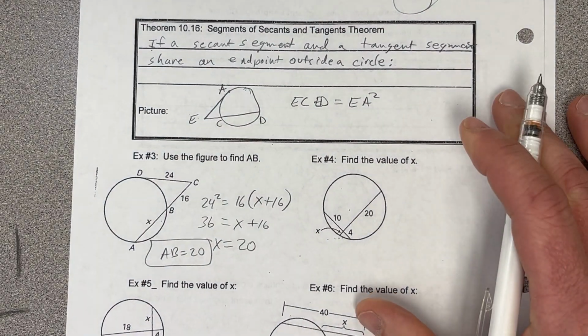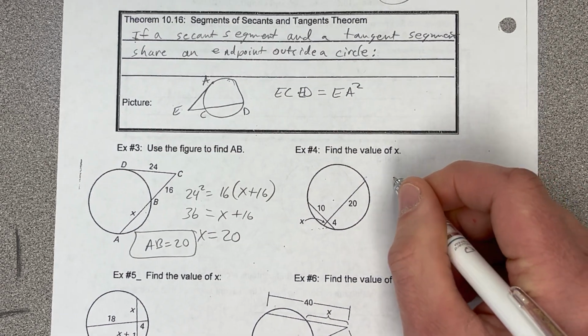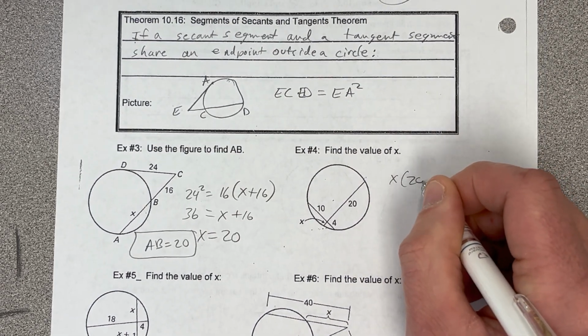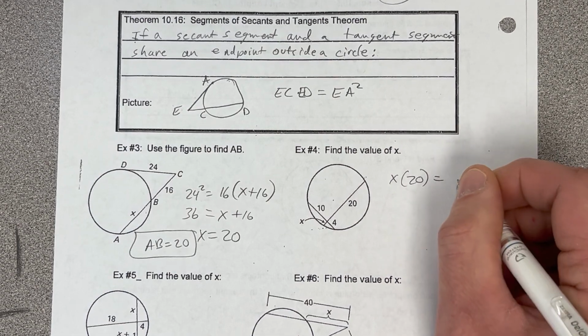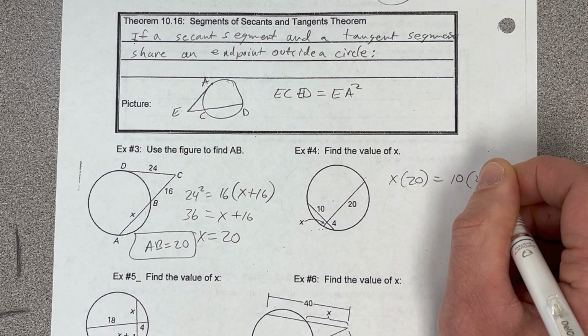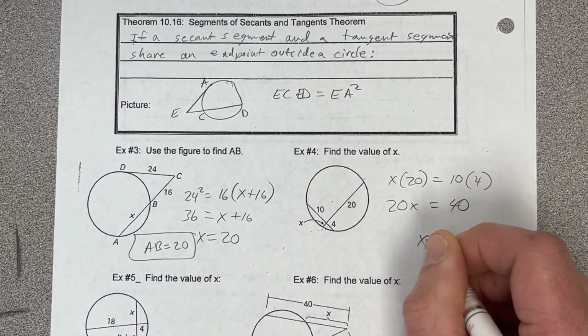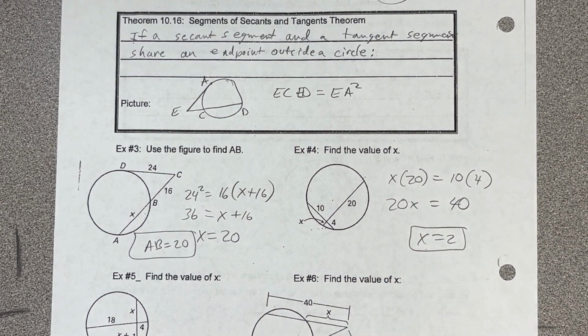Okay, so next up, we've got them intersecting on the inside. So that's going to be partial times other partial is equal to partial times partial. We'll get 20x equals 40, x equals 2, and we found the value of x.